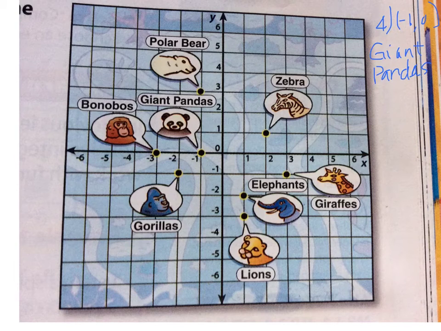All right. Number 5, -1, 3. So we're going to go again to the left 1 space, and then you're going to go up 3 to the polar bears. Okay?